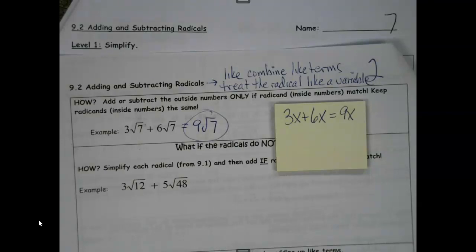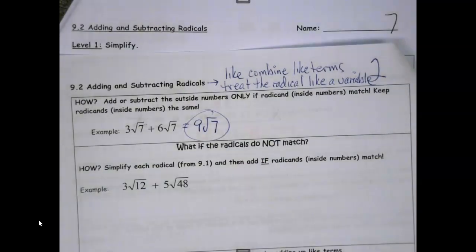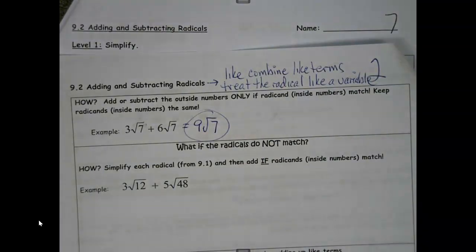So you're like, are they always going to be the same? Because that'd be kind of easy. Unfortunately, they are not always exactly the same. Sometimes they're going to be different, so we're going to have a little bit of work to do. So if they don't match, no, I cannot just add together the stuff that's underneath it. It doesn't work that way. We're going to simplify the radical like we did yesterday, and then look again and see if we happen to have the same radical.